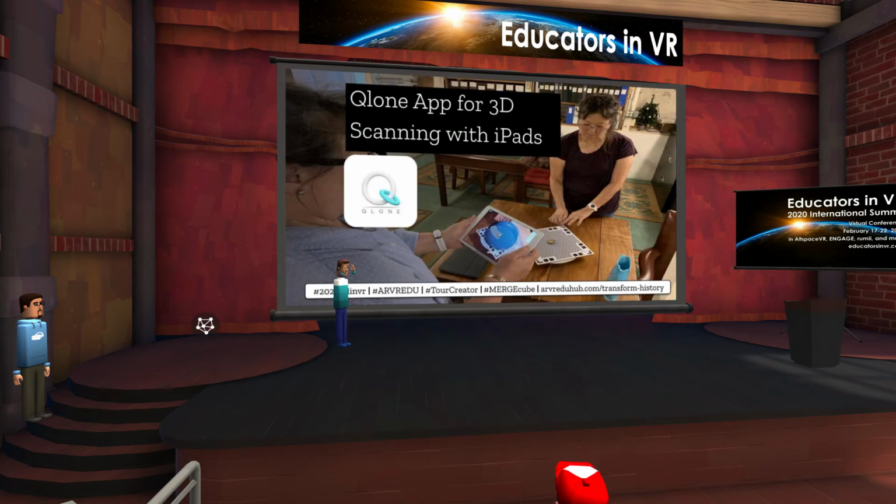And then for the augmented reality side of this, the AR museums, we were using an app called Qlone. And what's really cool about Qlone is it's an iOS app, and it basically turns your iPhone or your iPad into a 3D scanner. So you don't need some high-end scanning bed or a handheld scanner. You can use the device that most of us already have.